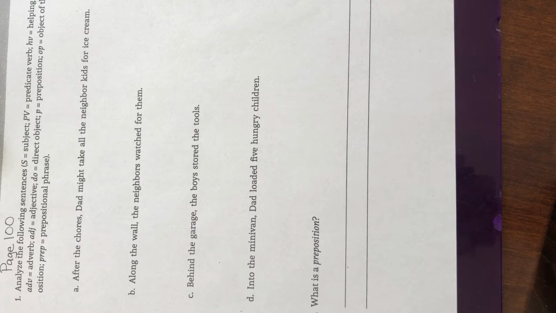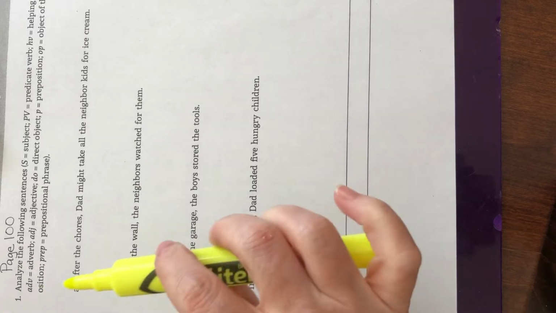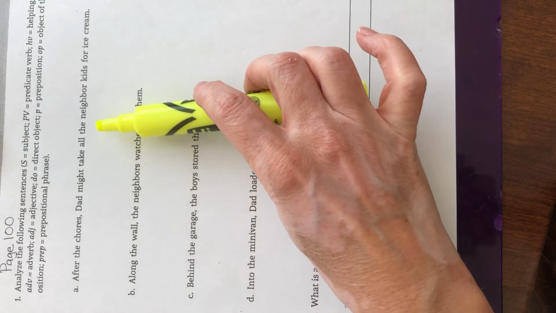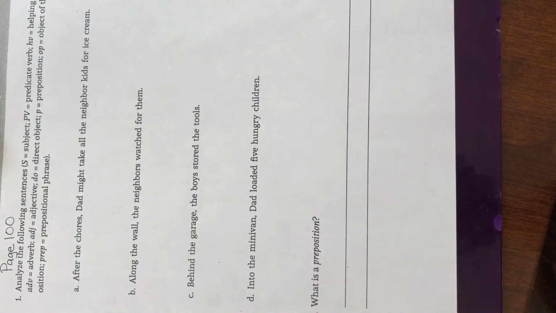Please open to your workbook, page 100. And I want us to just take a look and do something a little wacky here on this page. This is the introductory practice page. I want you to look at this A sentence. After the chores, Dad might take all the neighbor kids for ice cream.